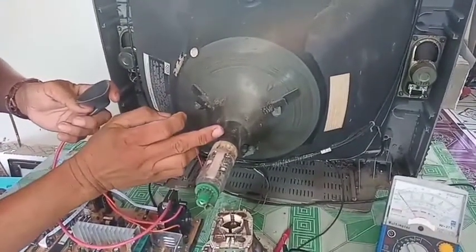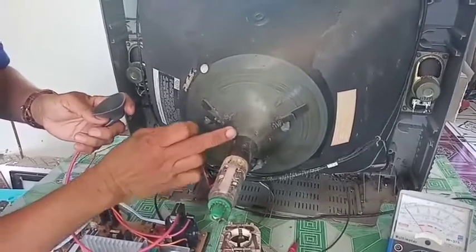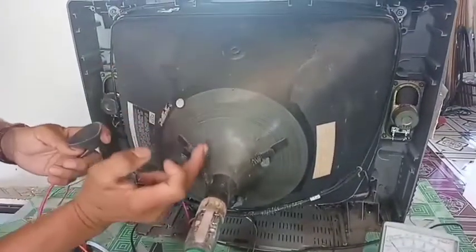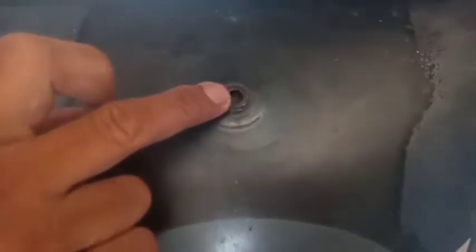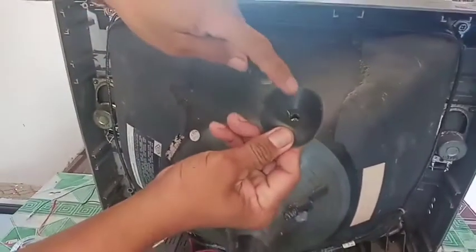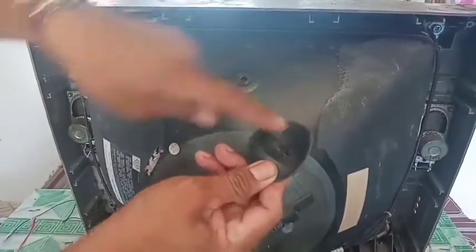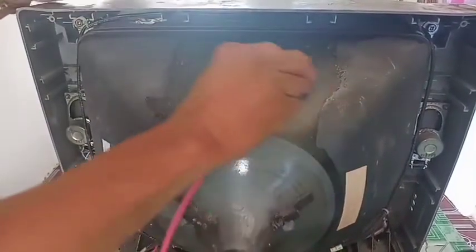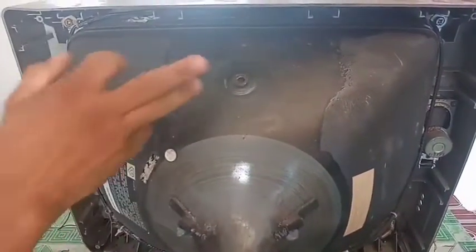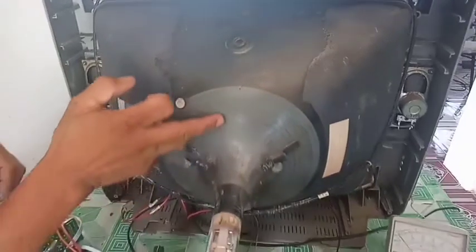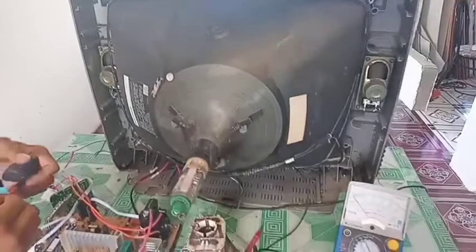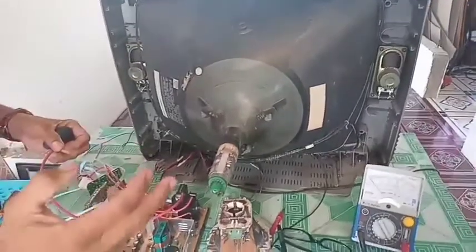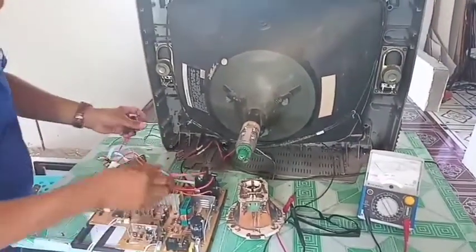The accelerating grid actually is known as the second anode, which is connected to the inner conductive coating before the anode button. The anode button actually serves as a connector of this anode contact spring that provides high voltage. Once you insert that one here, the accelerating grid, which is connected to the inner conductive coating before the button, is supplied with high voltage DC, around 10 kilovolts to 30 kilovolts.